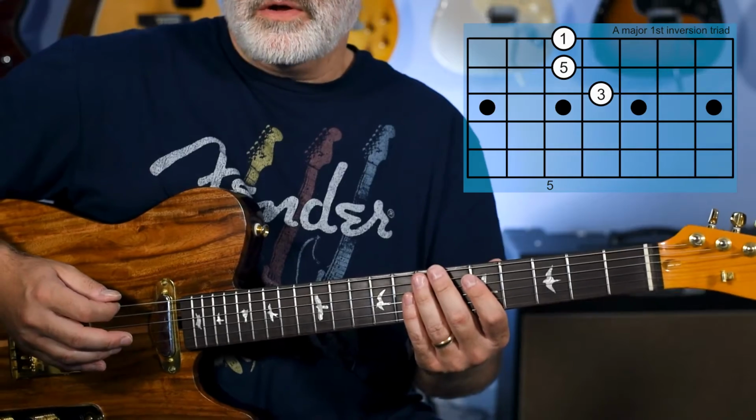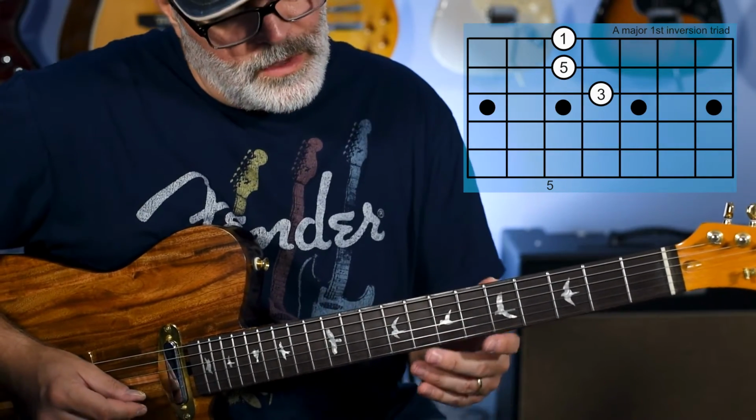So if I hit my looper here, we've got A. So this is the 1 chord, this is A. So I'm just going to noodle around.